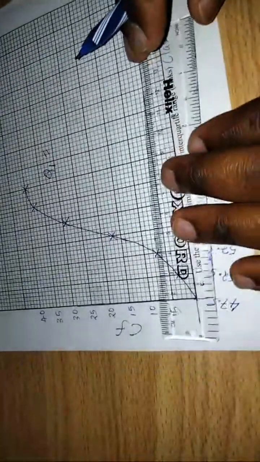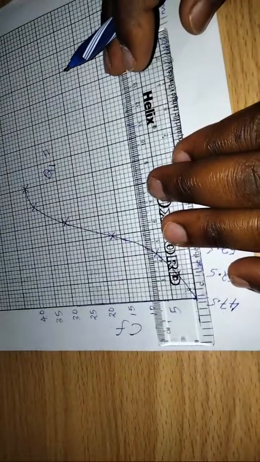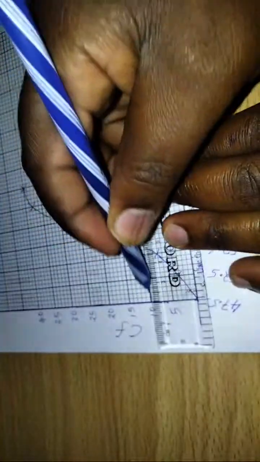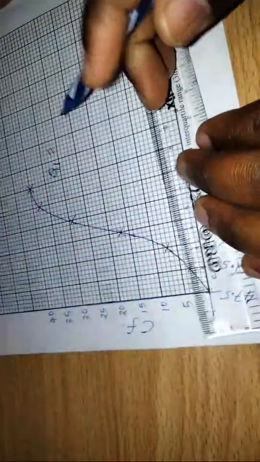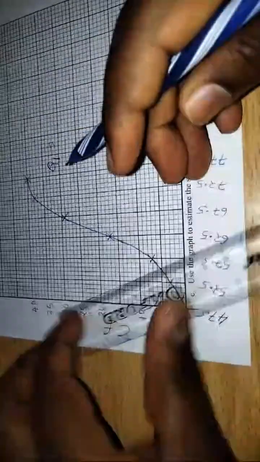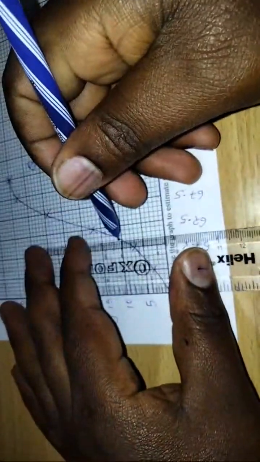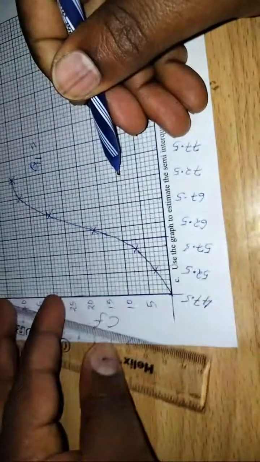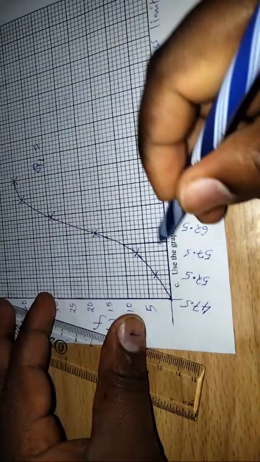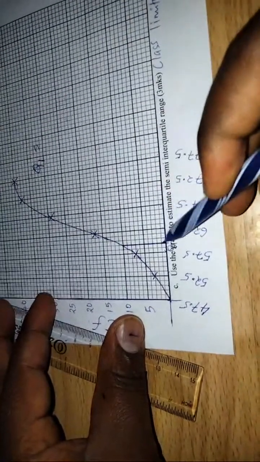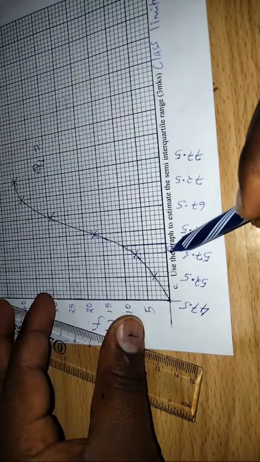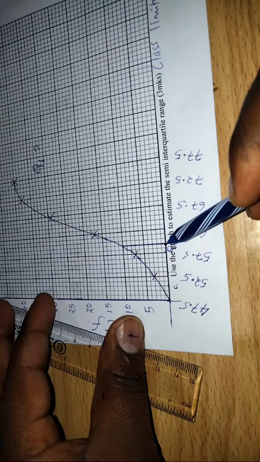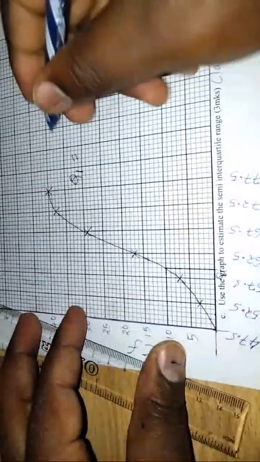Therefore, when we go to 10 on the cumulative frequency side, we will draw a straight line until we intersect our curve. Then after intersecting the curve, we go down through that until we read the value there. So Q1 will be here. If this is 57.5, this will be 59.5. So it's going to be 59.5.